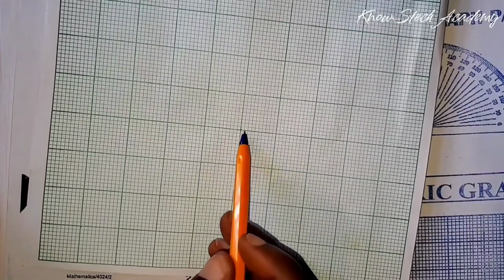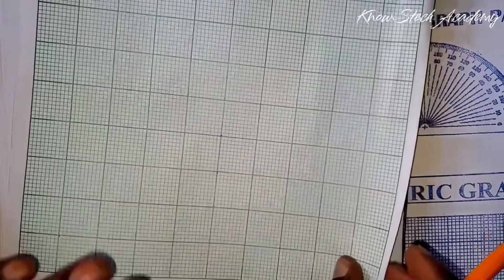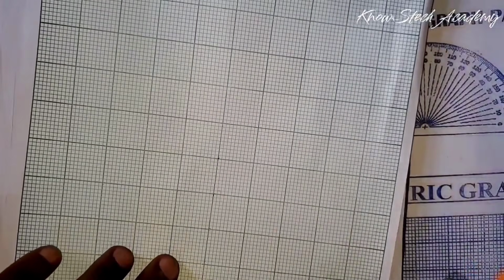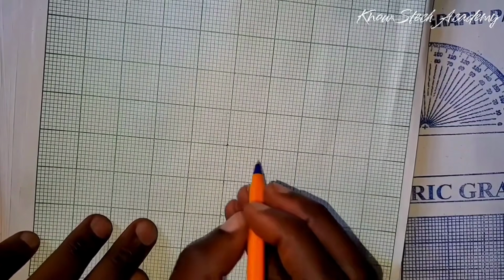These are 2 centimeter boxes, and we are told to use 2 centimeters to represent 10 units. So this will be negative 10, negative 20, negative 30. It makes sense. Going up to 20, this makes sense indeed. 10, 20. And on the x-axis, if this is 0, negative 1, negative 2, negative 3, 1, 2, 3, 4, yes, it's making sense.